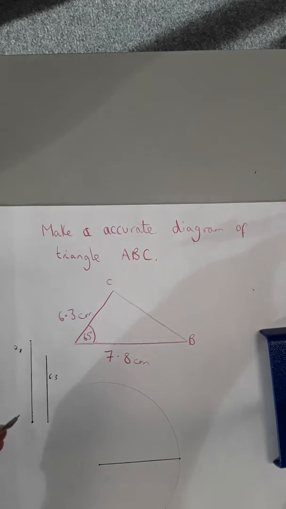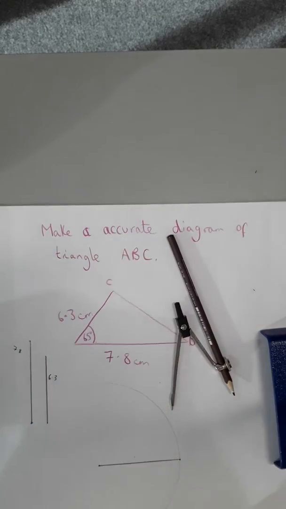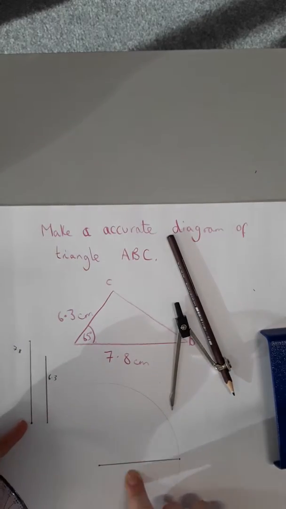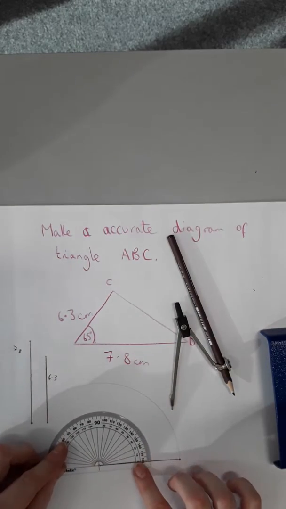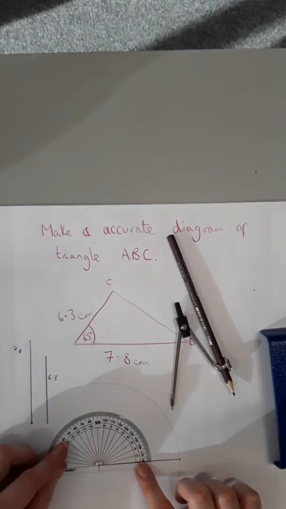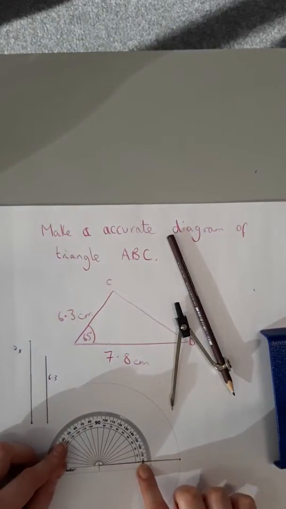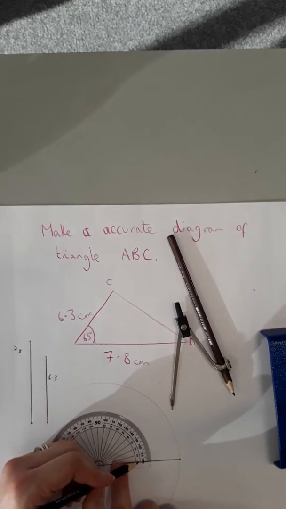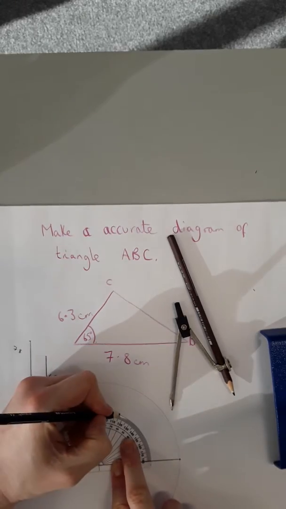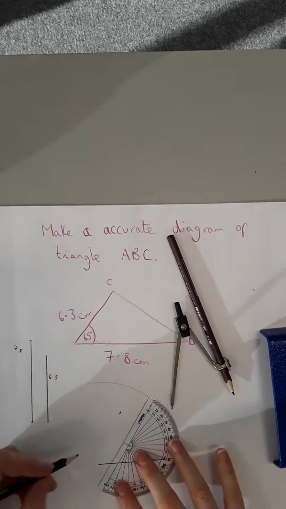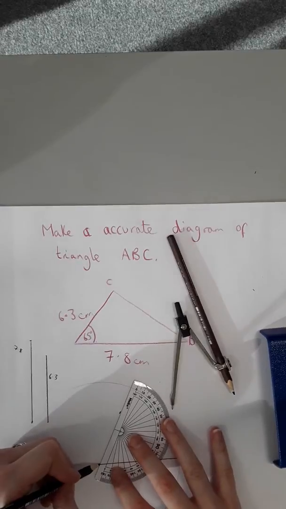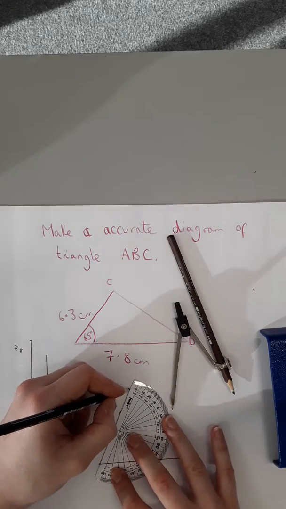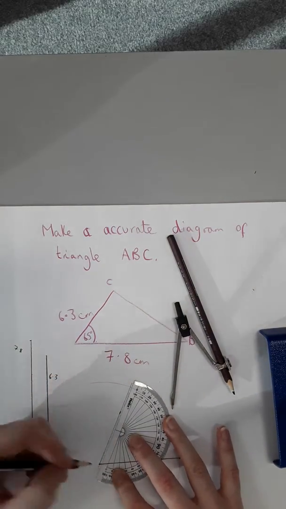Now, I'm going to need my protractor, okay? Because I've already drawn one line, I'm going to put my crosshairs at the end of it and my zero going down the line that I've just drawn, and I'm going to measure 65 degrees from this zero, so that's going to be there. Now what you need to do is create a very long line, but very, very lightly, just so you know where that line sits.